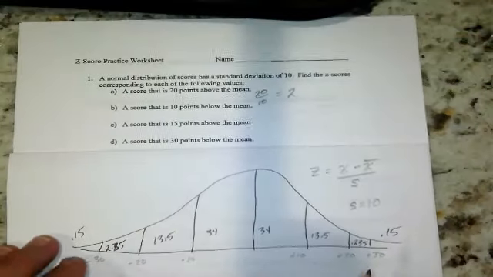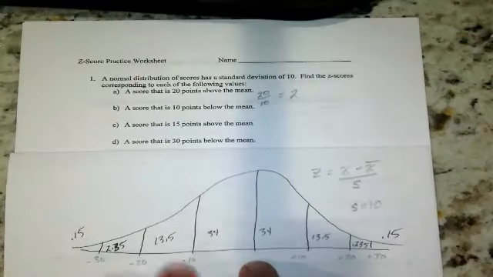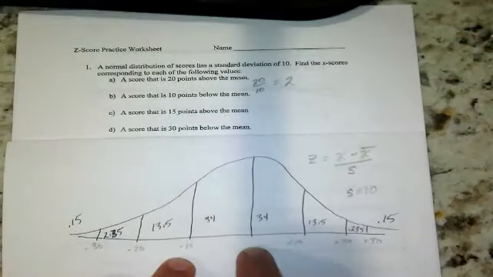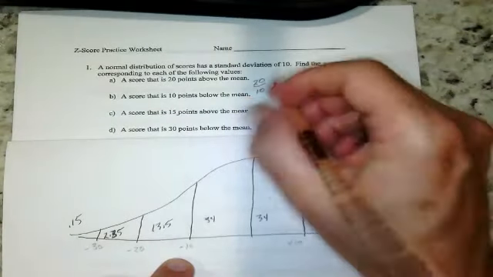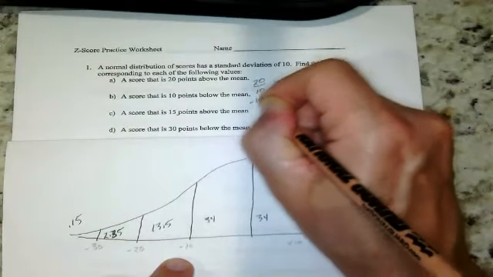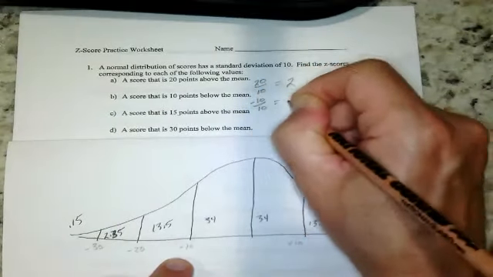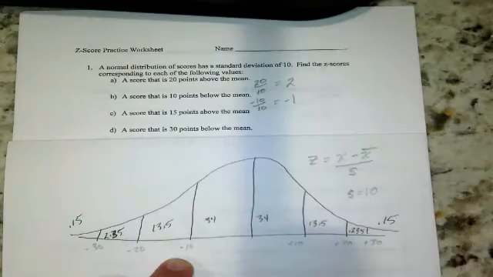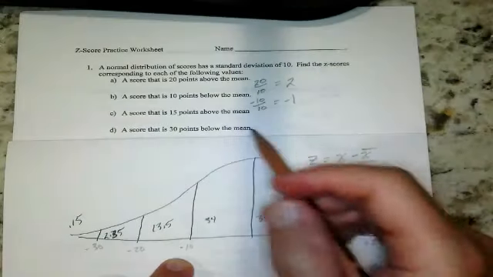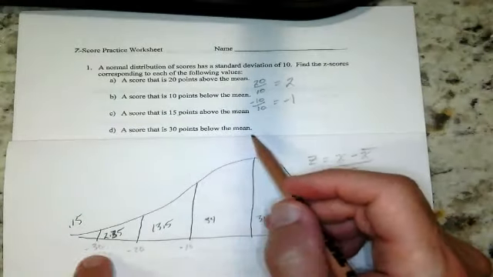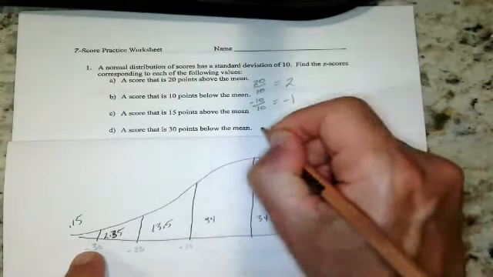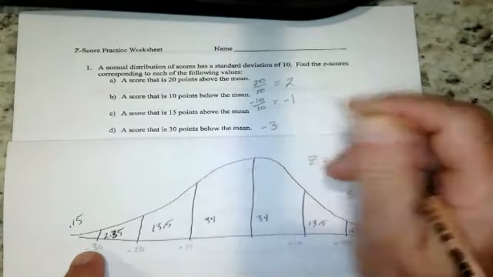Yeah, it's that easy. So when I have 10 points below the mean, again, my difference this time is a negative 10 divided by 10. So that z-score is a negative 1. I dare say you can answer this next one. 30 points below, way down here. So that means this score would be a negative 3.